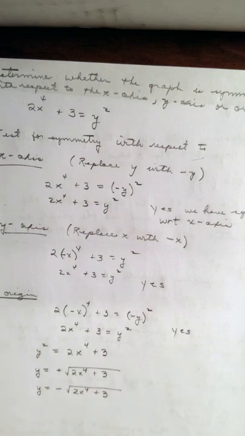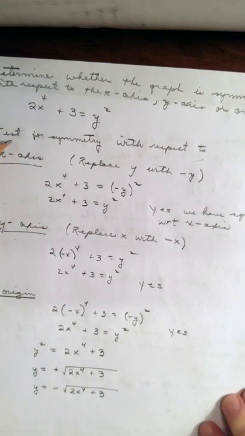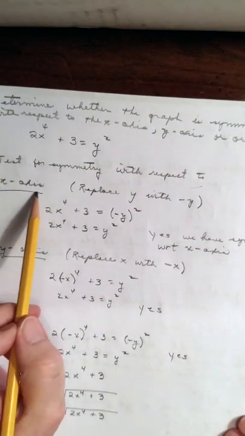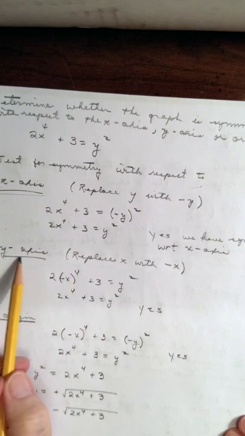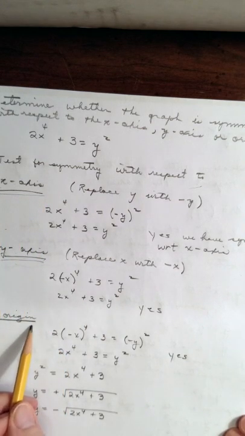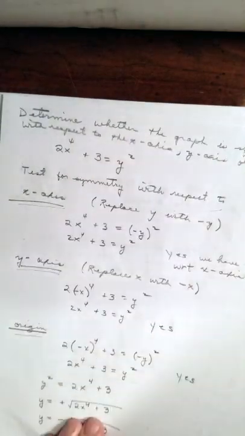Okay, so that's how we would test, by plugging in to show symmetry with respect to the x-axis, with respect to the y-axis, and with respect to the origin.